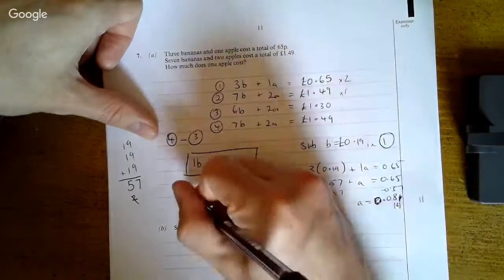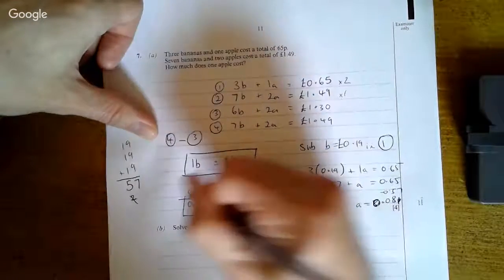That would be fine as well. That or that, but not the one that I've crossed out. Okay, another 4 marks there.